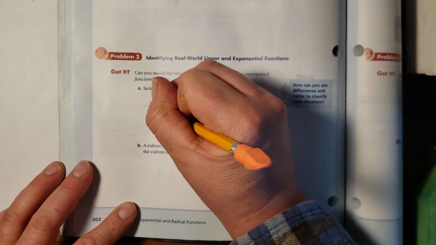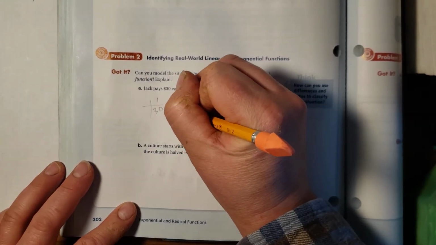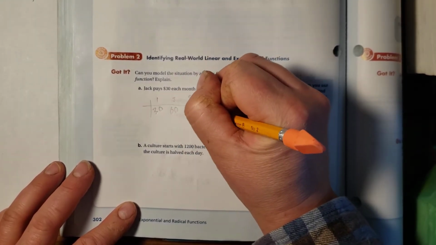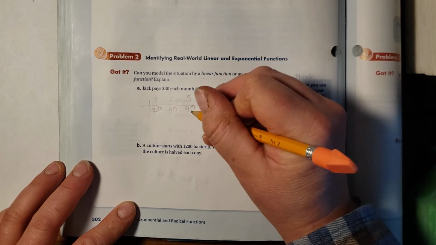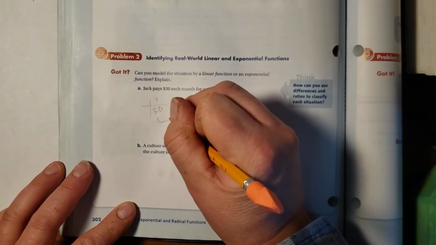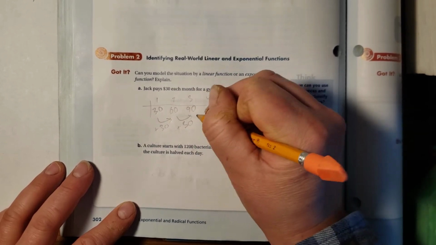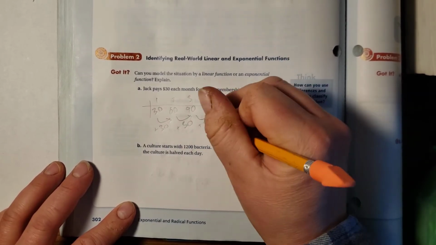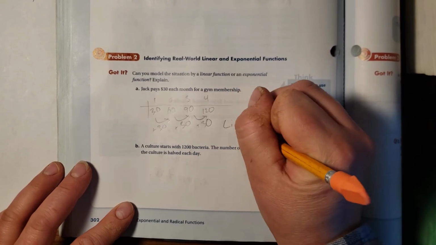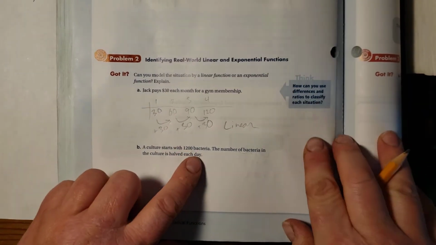So on the first month, he paid $30. On the second month, he paid $60. On the third month, he will have paid $90. On the fourth month, he will have paid $120. And what we see is we're adding $30 to each one of these. So this is linear.